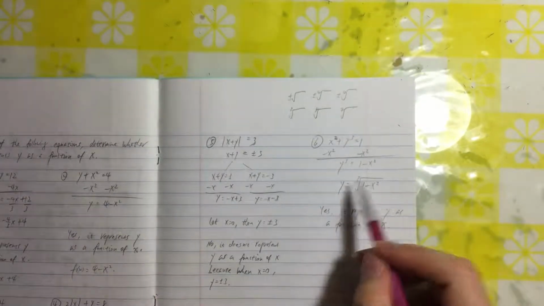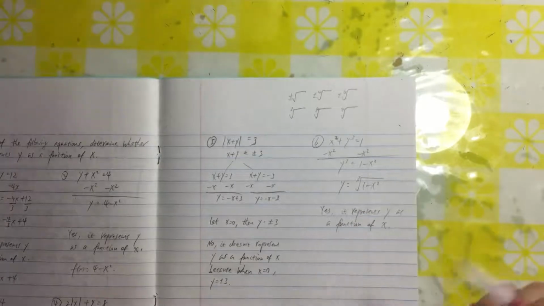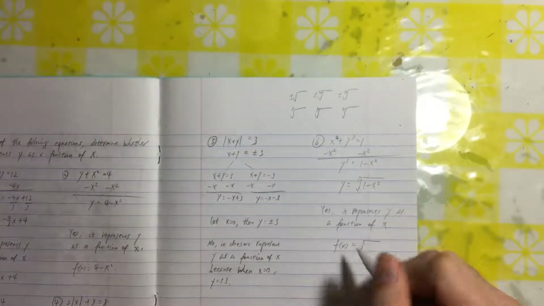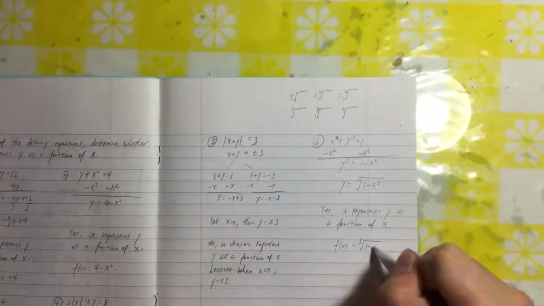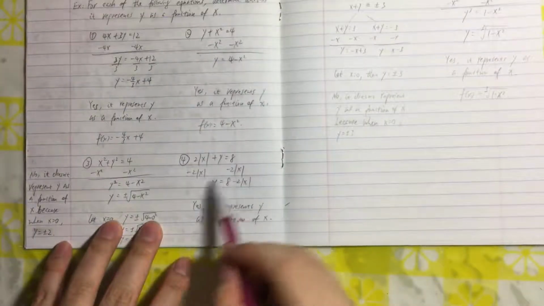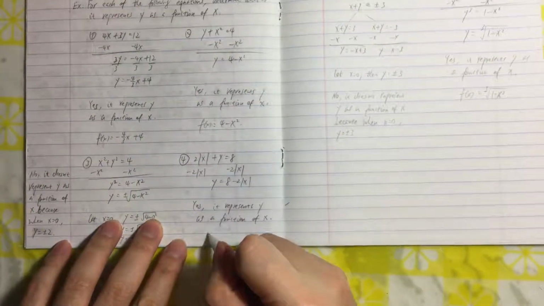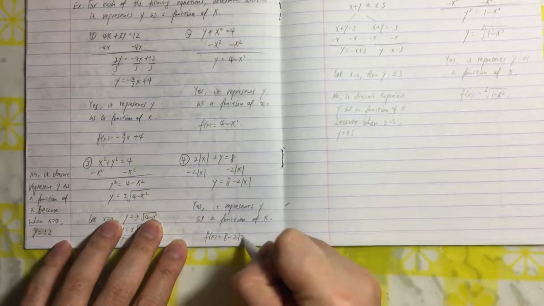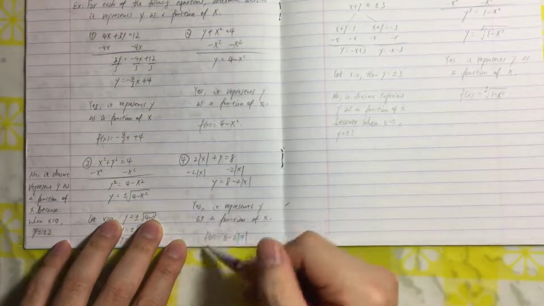If this equation represents y as a function of x, usually we can write it as f of x equal to cube root of 1 minus x squared. And same thing for number 4. If this equation represents y as a function of x, usually we can write it as f of x equal to a minus 2 absolute value of x, assuming y equal to f of x.